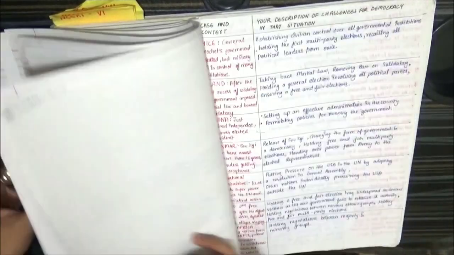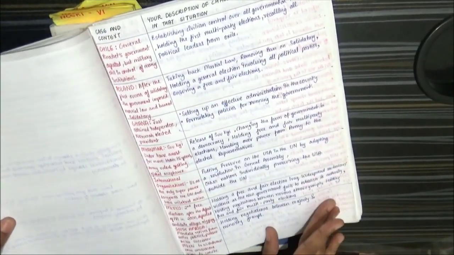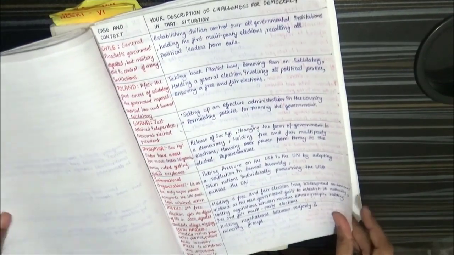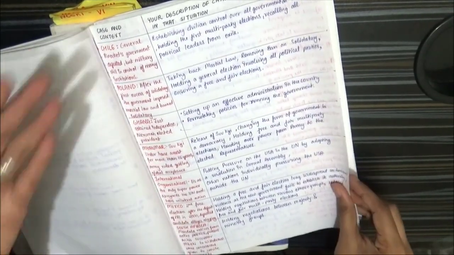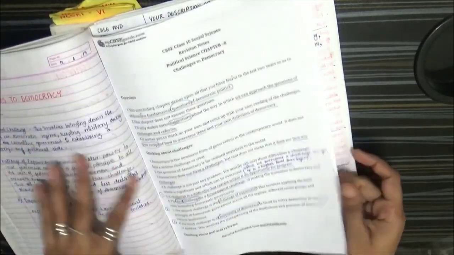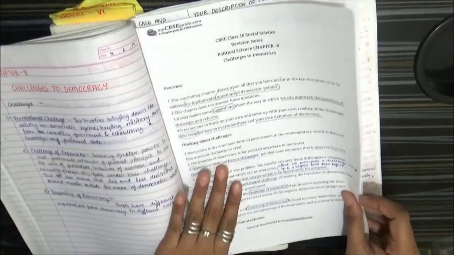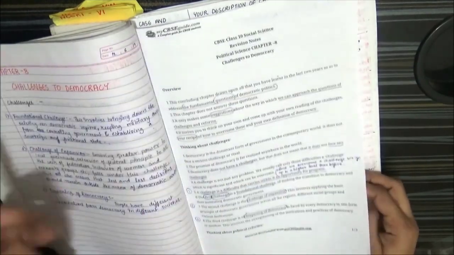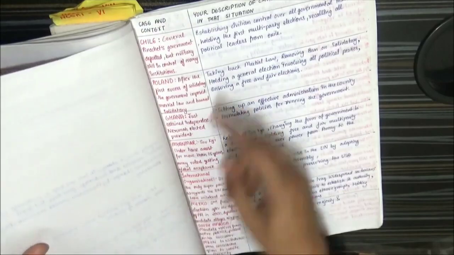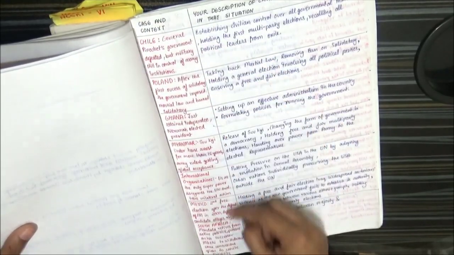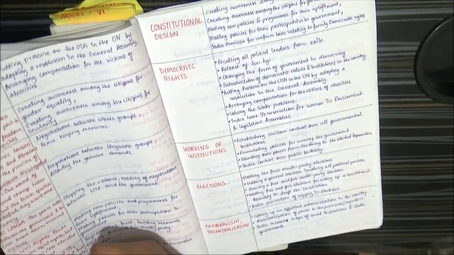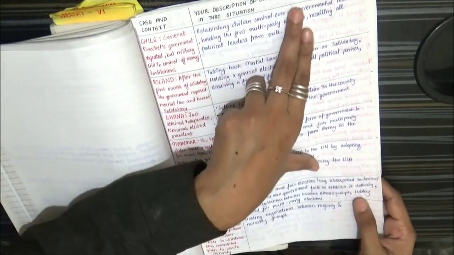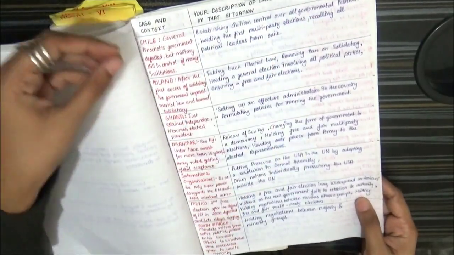At some point of time there were few things, so I tried to also make notes in a tabular format. So there is a chapter, challenges to democracy. I downloaded the notes, I highlighted, I wrote few things over here, and then I made a tabular format where I have written what are the challenges for democracy in a different context.